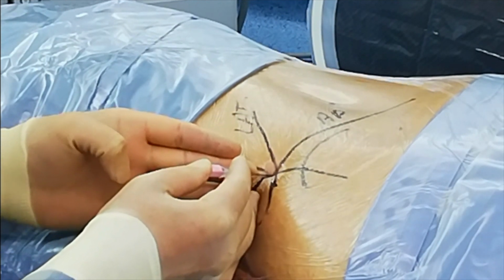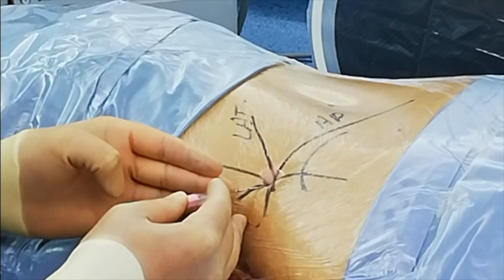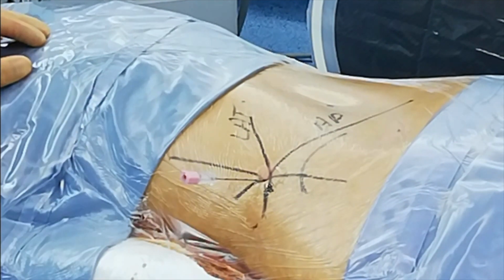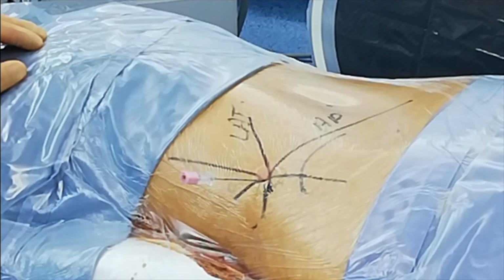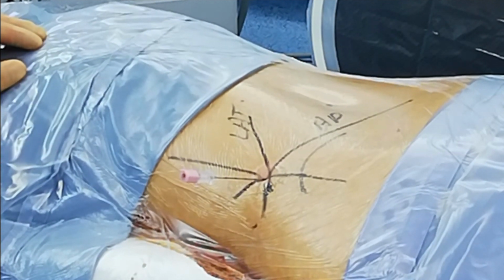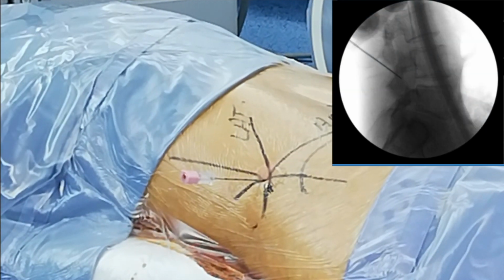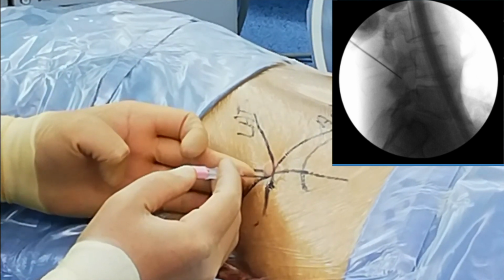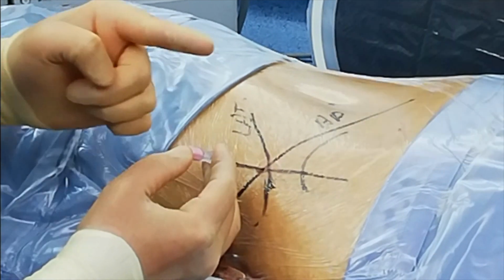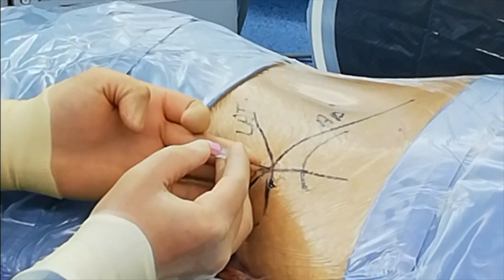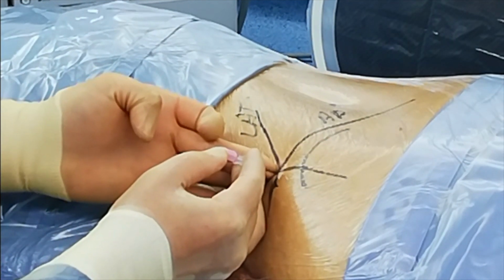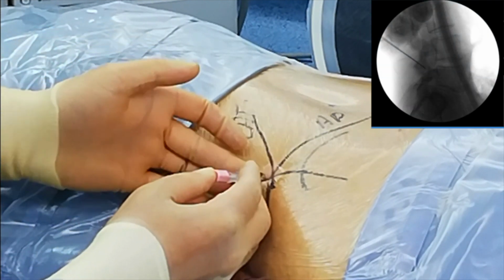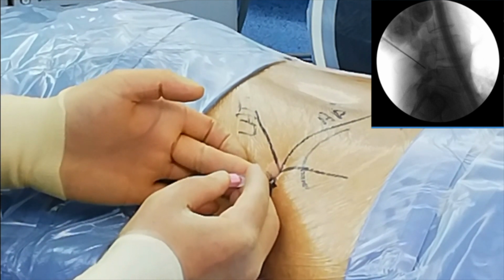So basically, I will feel feedback from the movement of the leg if we are near the exiting nerve root. X-ray please. So I'm hitting bone now, so I check on the X-ray. My trajectory is not bad. I need to go more anterior because I'm hitting bone, so I keep my craniocaudal trajectory. I just go a slightly more anterior angle. X-ray please. And that's a bit caudal, so I need to just modify that.